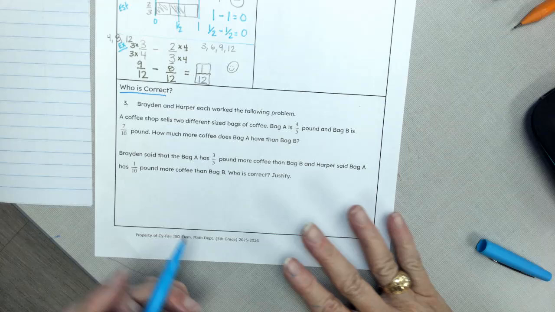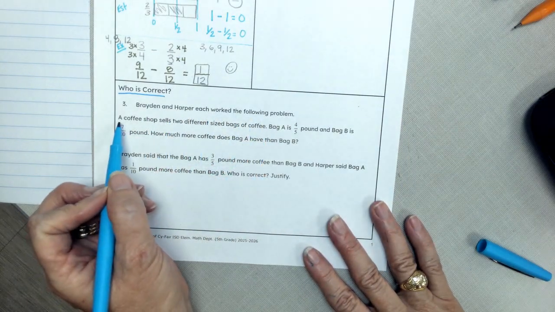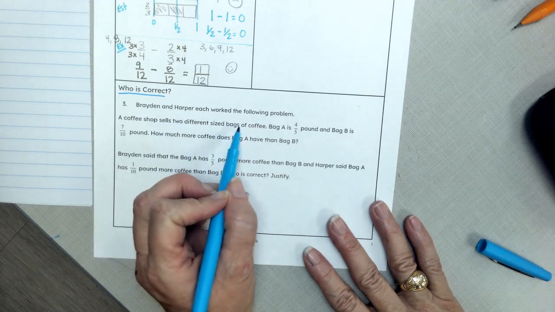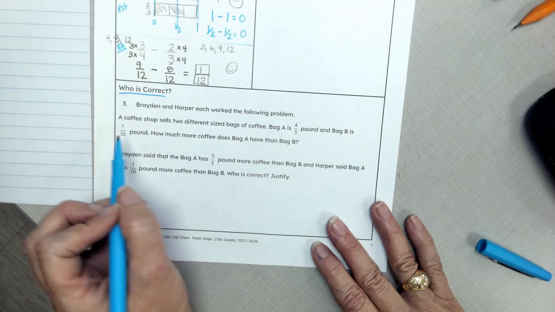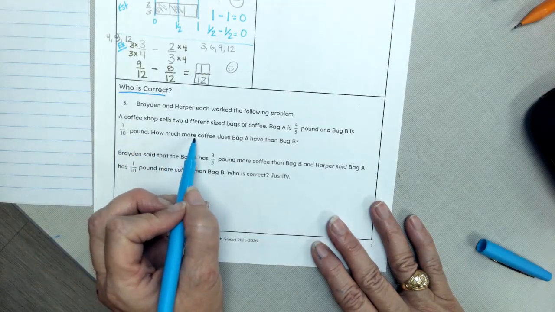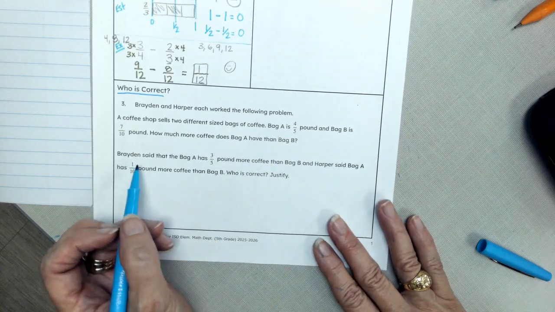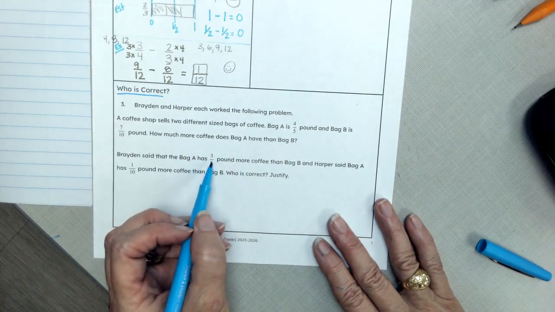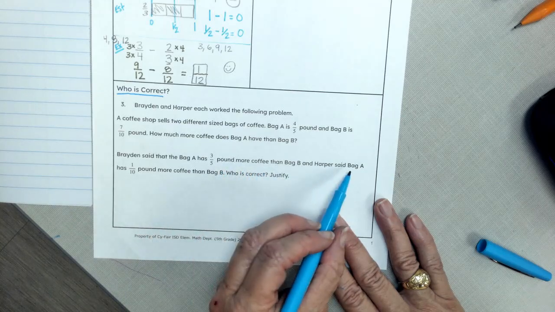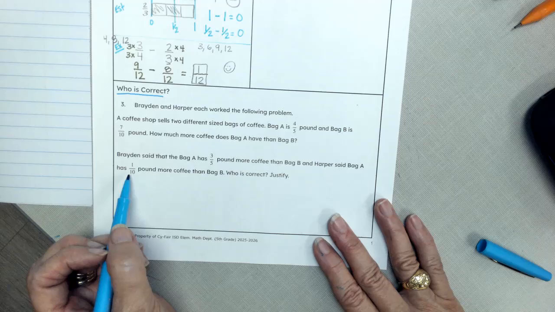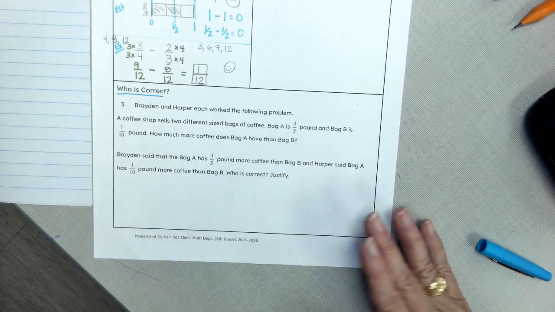All right, so we have Braden and Harper each worked on the following problem. A coffee shop sells 2 different size bags of coffee. Bag A is 4/5 pound and bag B is 7/10. How much more coffee does bag A have than bag B? Braden said that bag A has 3/5 pound more coffee than bag B, and Harper said bag A has 1/10 pound more coffee than bag B. Who is correct and justify?